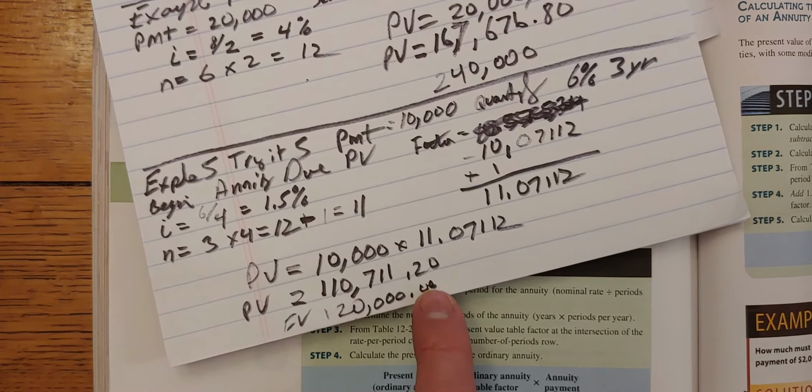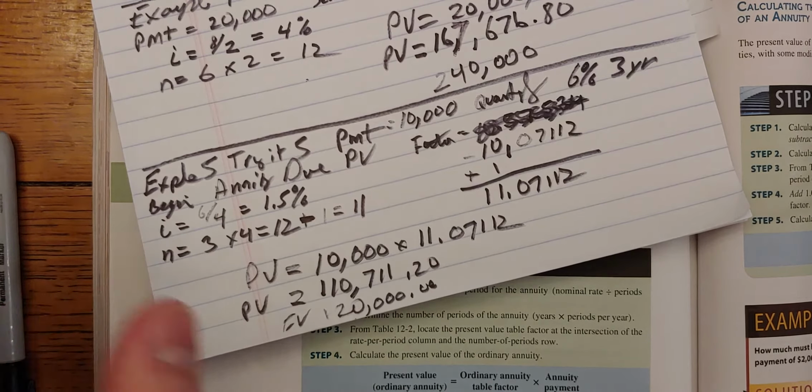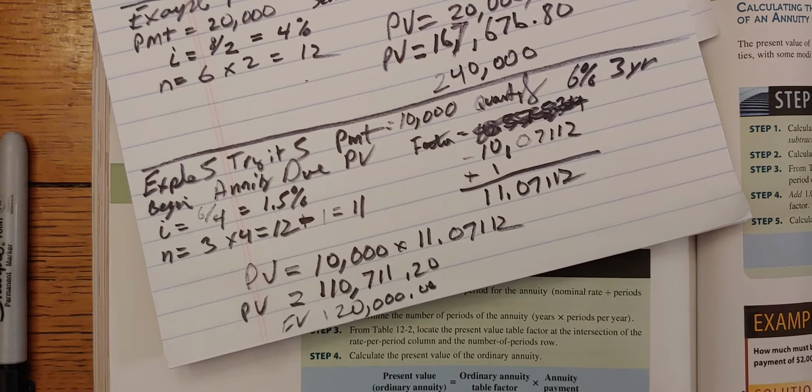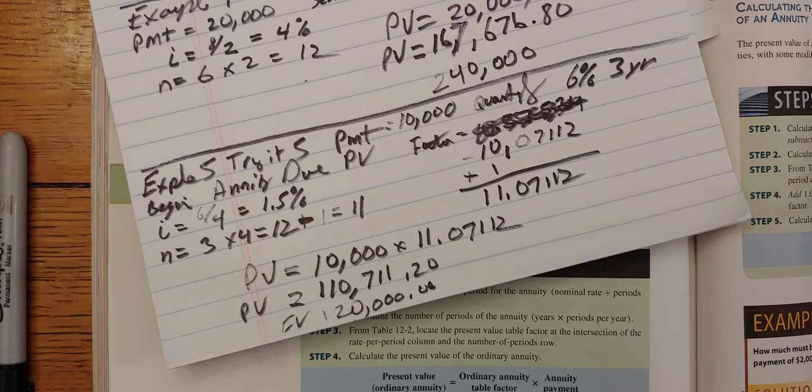I should have $0 left. That's what the present value of an annuity is. We did the tables for an annuity due and an ordinary annuity, and you can use the tables for both. You just have to manipulate the numbers for the annuity due: subtract 1 from n and add 1 to the table factor to make it an annuity due factor.